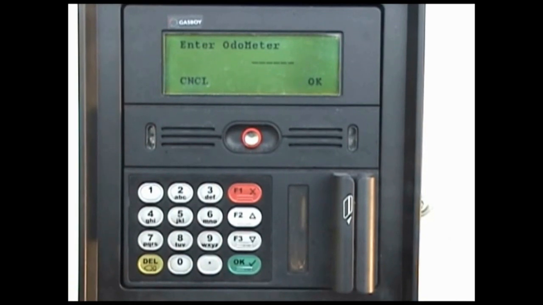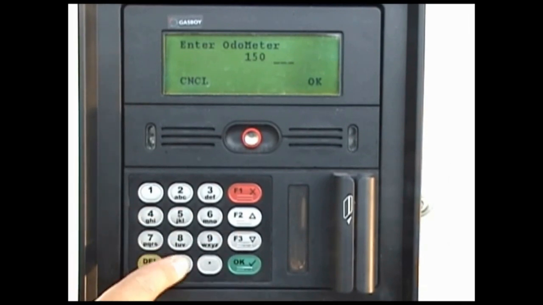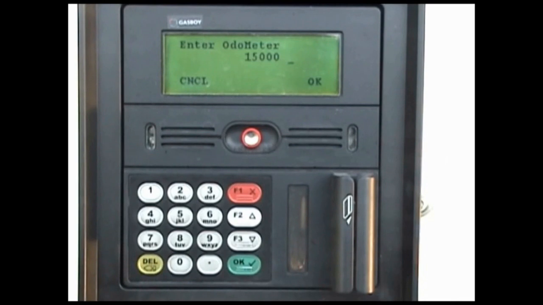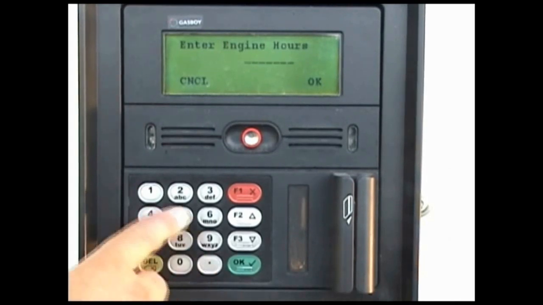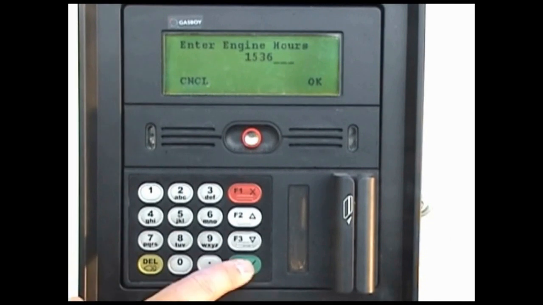I then put in an odometer reading. The odometer reading for that vehicle will be read right off of the dash, and of course, whatever that odometer reading is, maybe it's 15,000, maybe it's 150,000, it's whatever the reading is. Once I type that in, I will be prompted for engine hours. If I need the engine hours or I have access to the engine hour reading, I too can type that entry in and press enter.